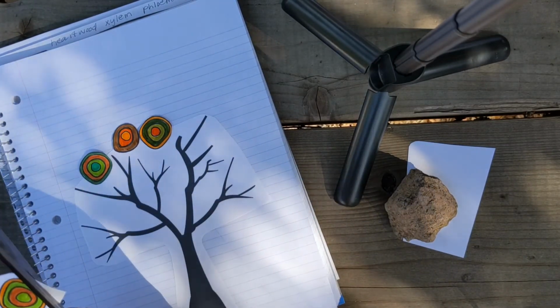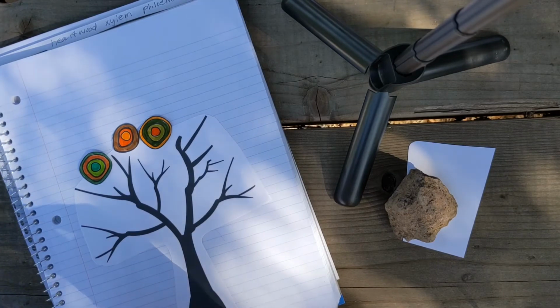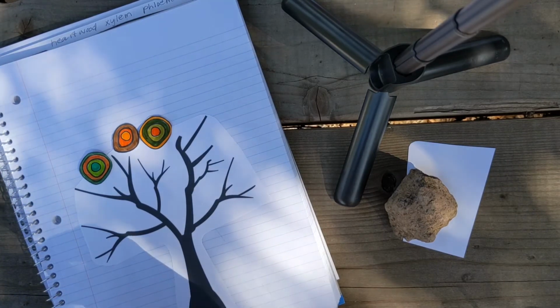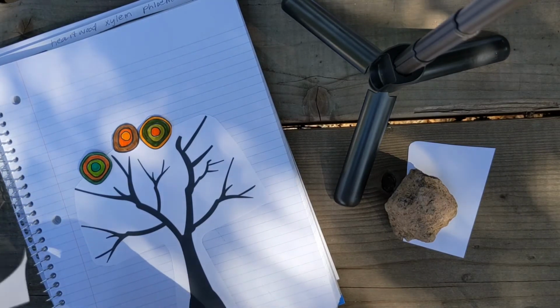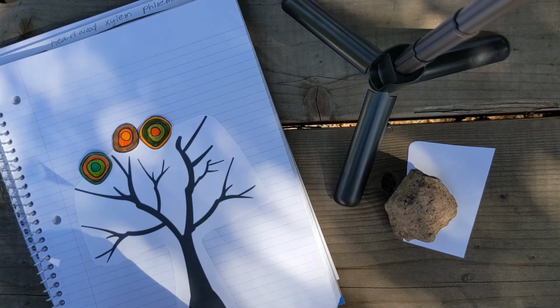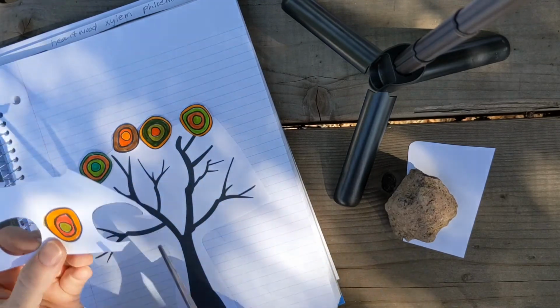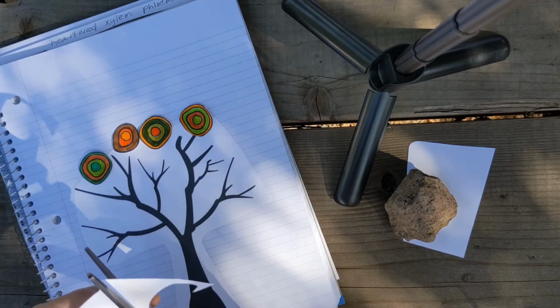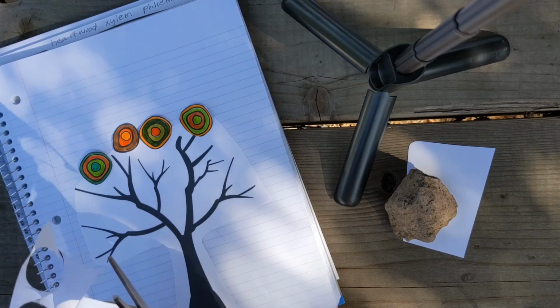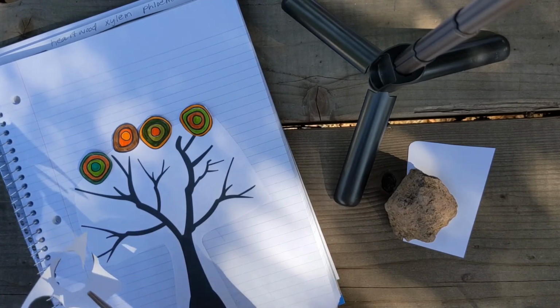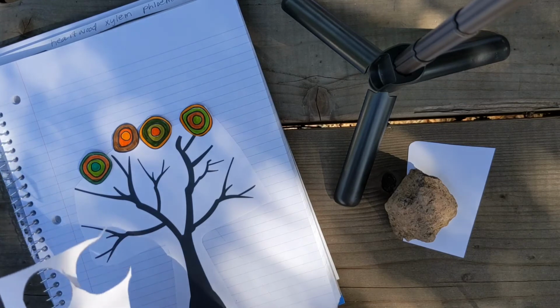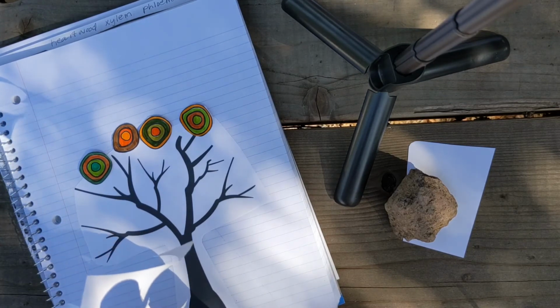So you're just imagining what would the tree look like if I could put all these circles on it, like the circles are its leaves. And then another thing you can think about doing, maybe you want to draw around your tree after you get the tree and the circles on.